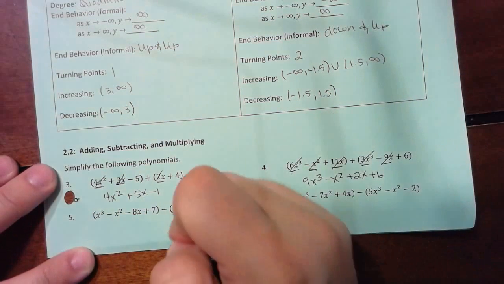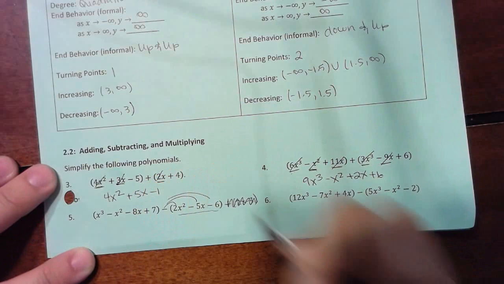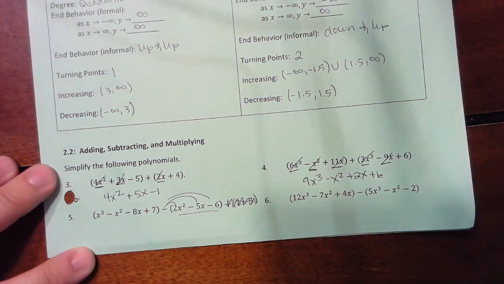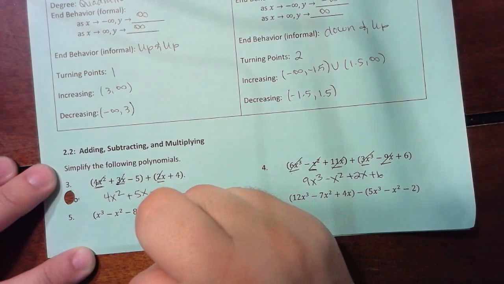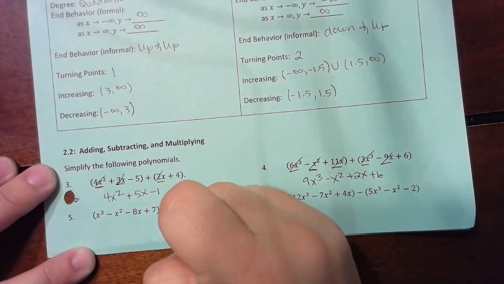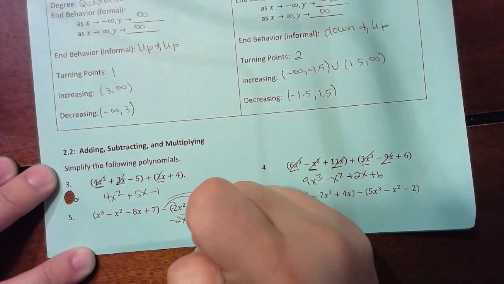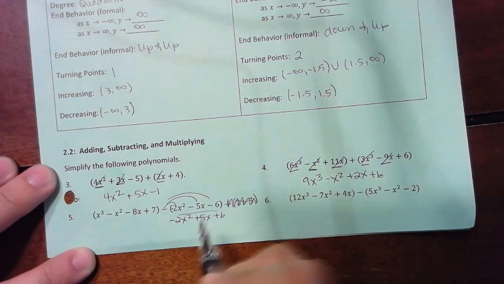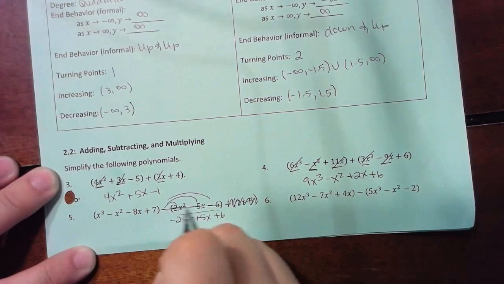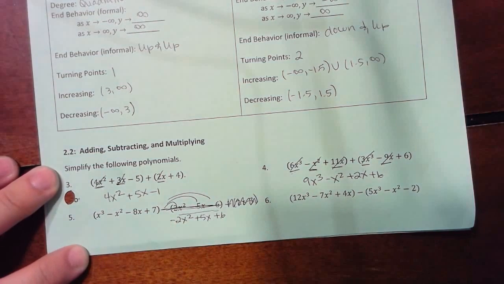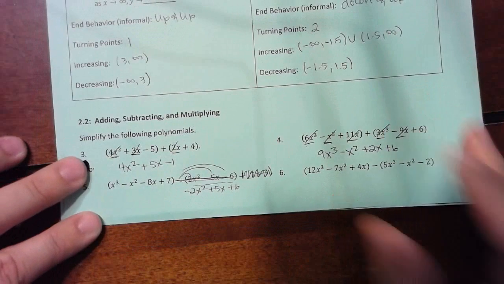What I like to do is, yes, we're going to distribute that negative in. Sometimes it gets kind of tricky when you have this little tiny symbol right here. It's easier to make the mistake. I like to rewrite it below. And then that becomes a plus 5x and that becomes a plus 6. And then I like to cross this off. It seems like you're less likely to make a mistake that way.